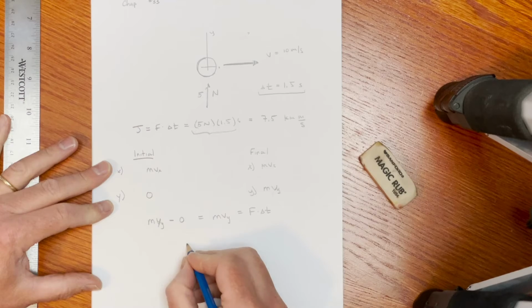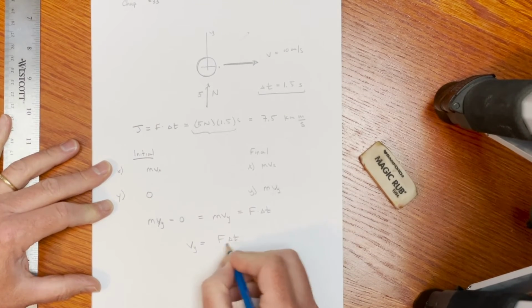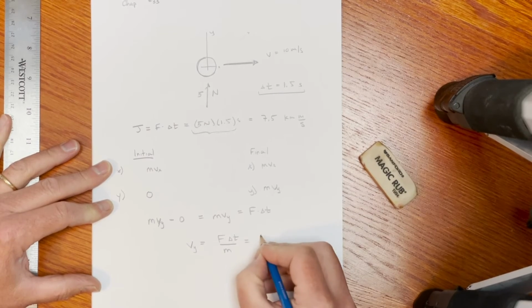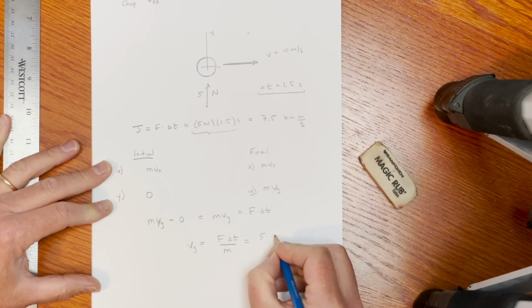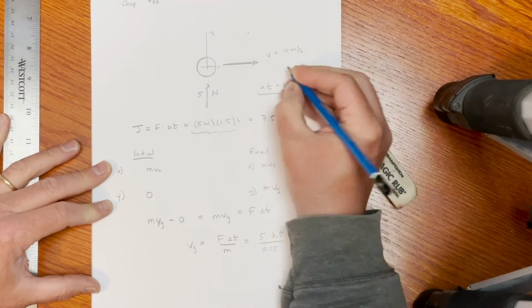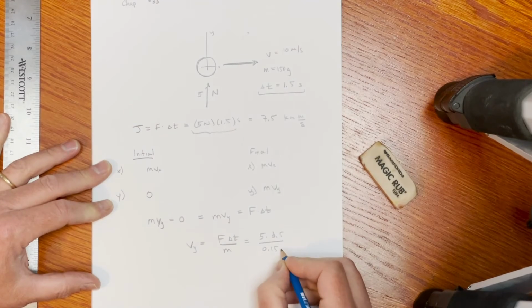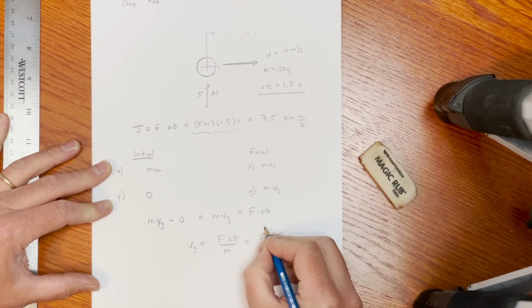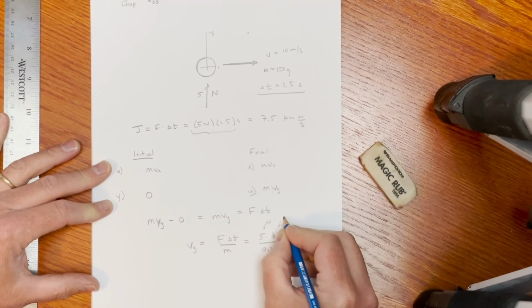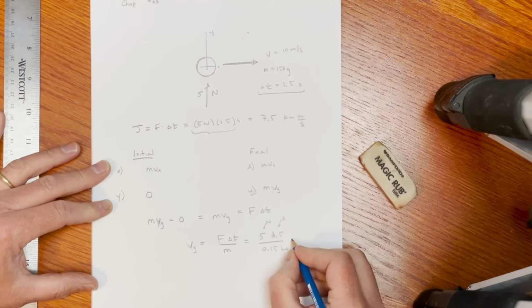So I can go ahead and calculate my velocity here, and that's going to be F delta t over m, and that's 5 newtons times 1.5 seconds divided by 0.15. Oh, I forgot to write down that the mass of this is 0.15 kilograms. This is in newtons, this is in seconds, and that's going to give me the appropriate units of meters per second.